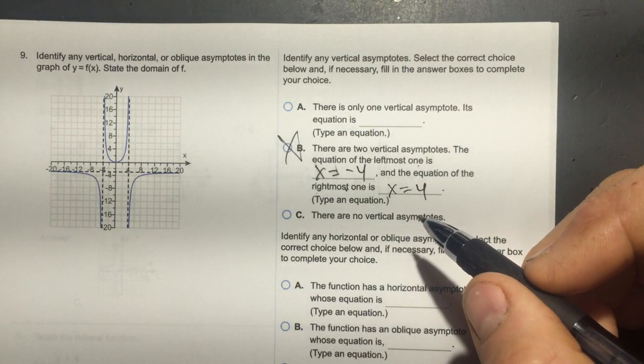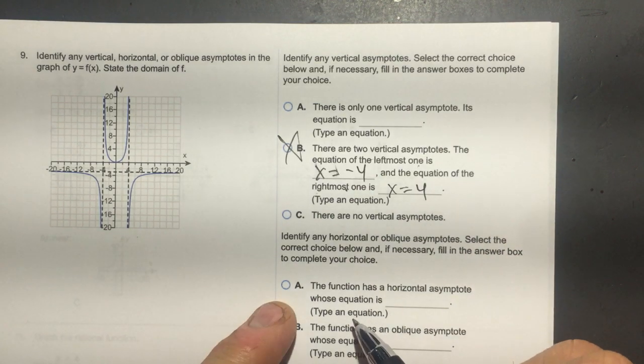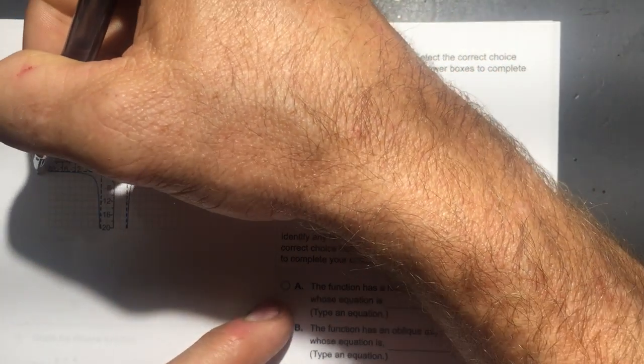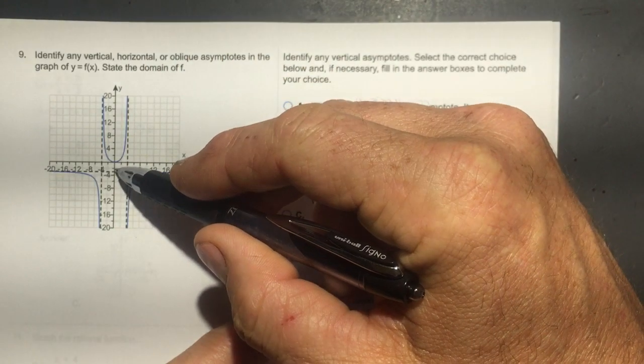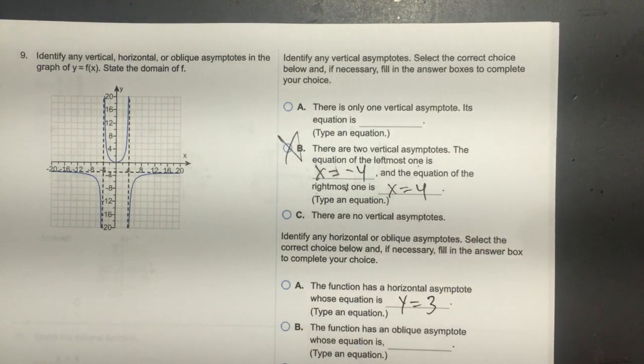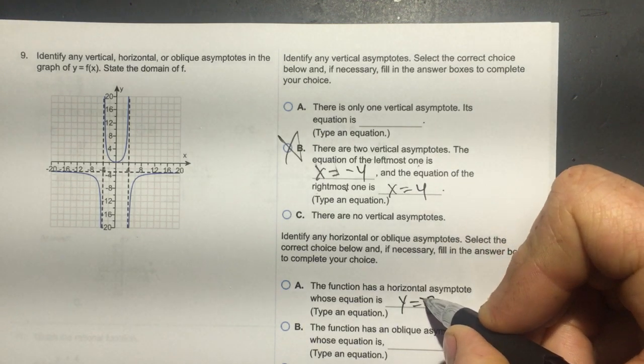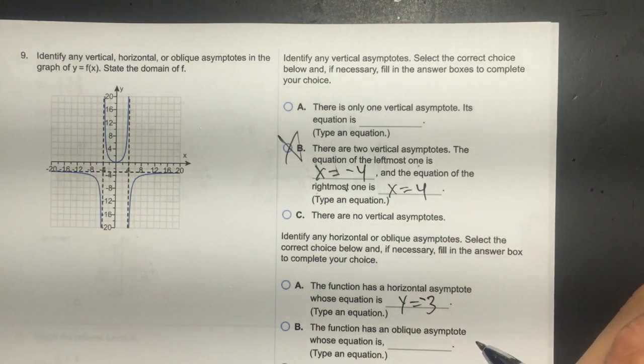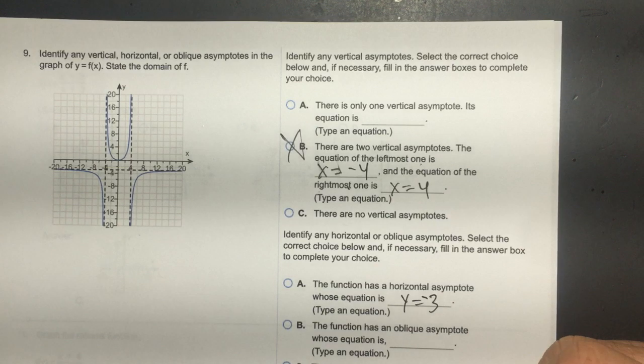Okay? And then it's talking about horizontal asymptote. Yeah, we got a horizontal asymptote right there clearly. That's at, looks like 3. I'm sorry, negative 3. That's negative 3, going down. Okay, now what's the domain here?